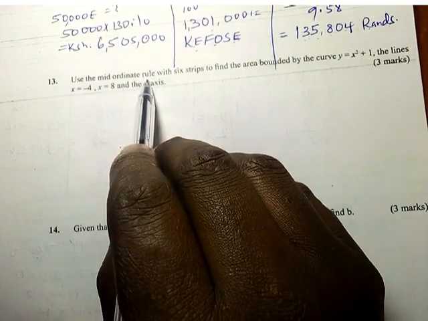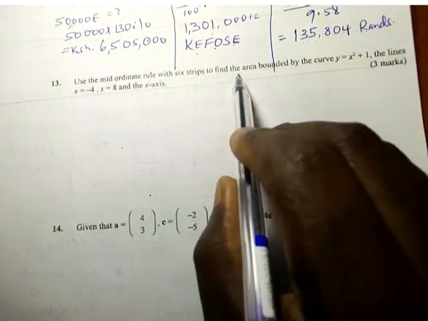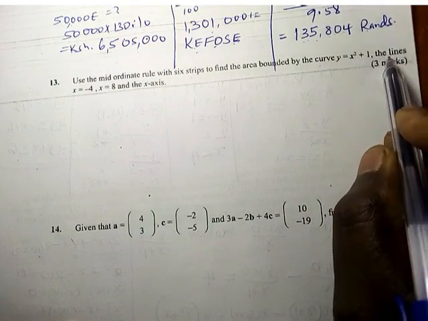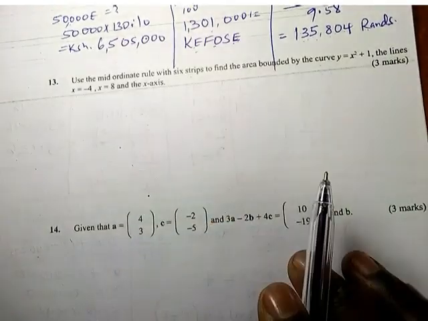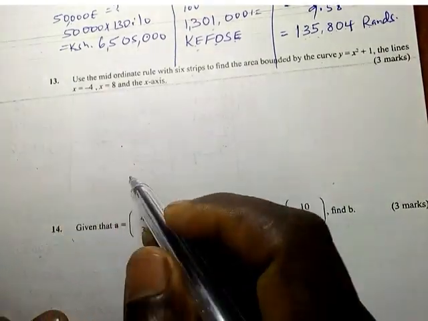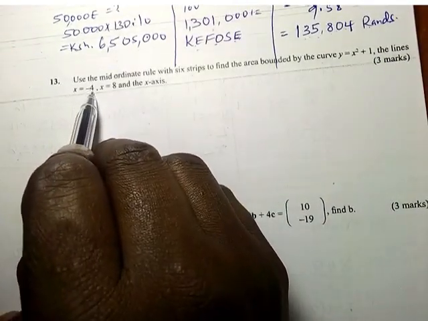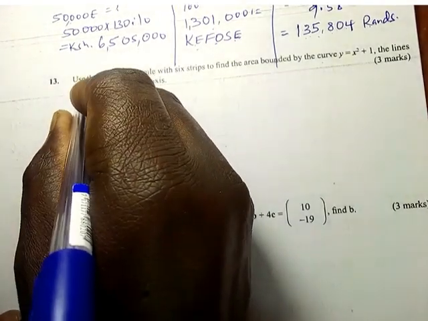Use the mid-ordinate rule with 6 strips to find the area bounded by the curve y is equal to x squared plus 1 and the given lines. So we find the mid-ordinates between here. Say the mid-ordinate here is -3, that is in the middle of this.